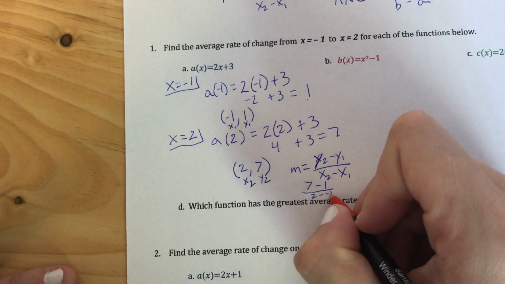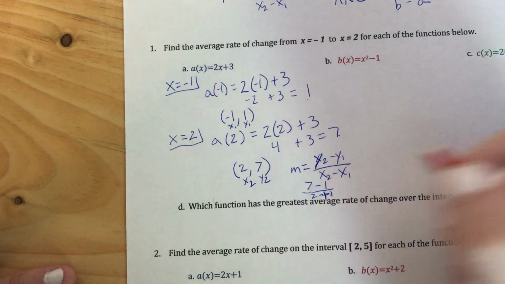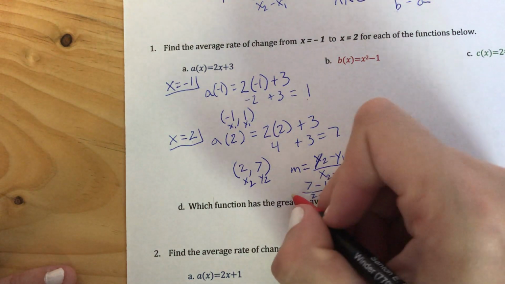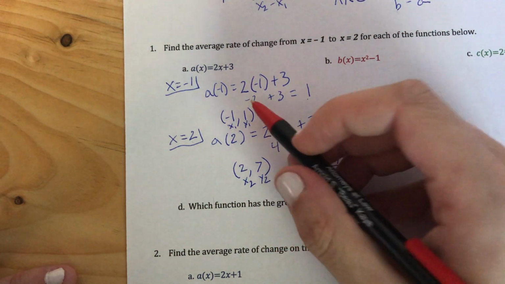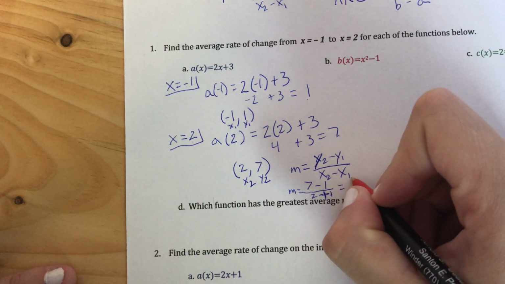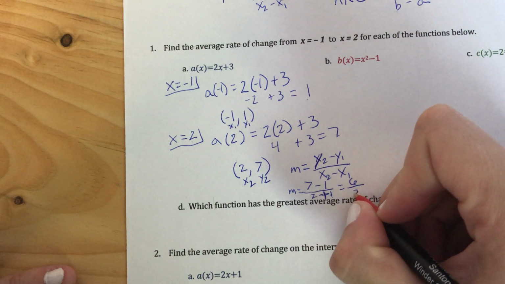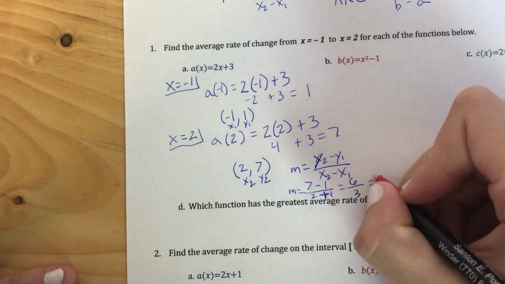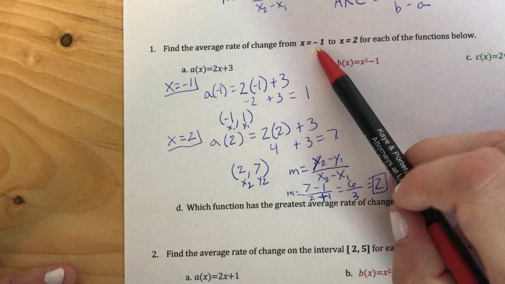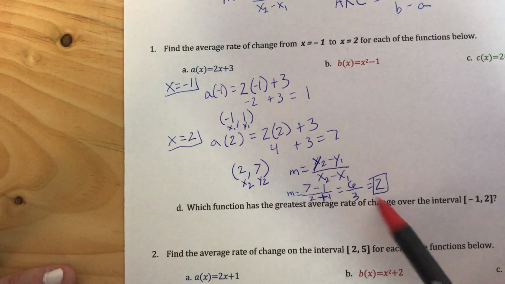If we have a negative and a negative, this becomes a positive. So my slope between these 2 points is 7 minus 1, which is 6, over 2 plus 1, which is 3. And so you'll see that our average rate of change from -1 to 2 is 2.